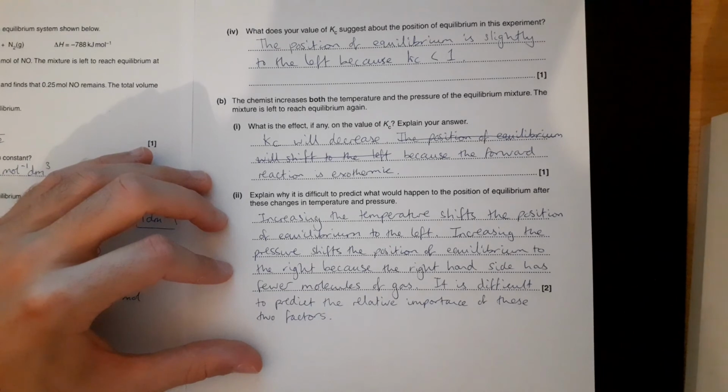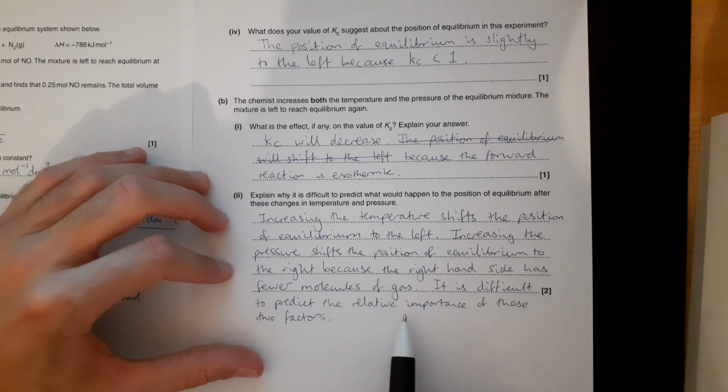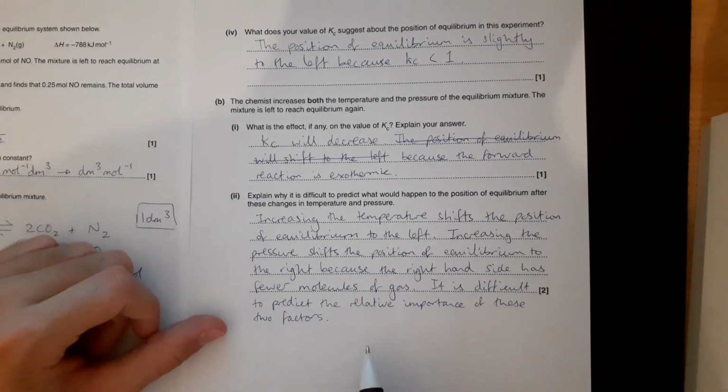And they do like you to have a sentence that says something like that. It doesn't need to be worded exactly like that, but something that gets across the idea of, I don't know which of these two effects is going to be more important.